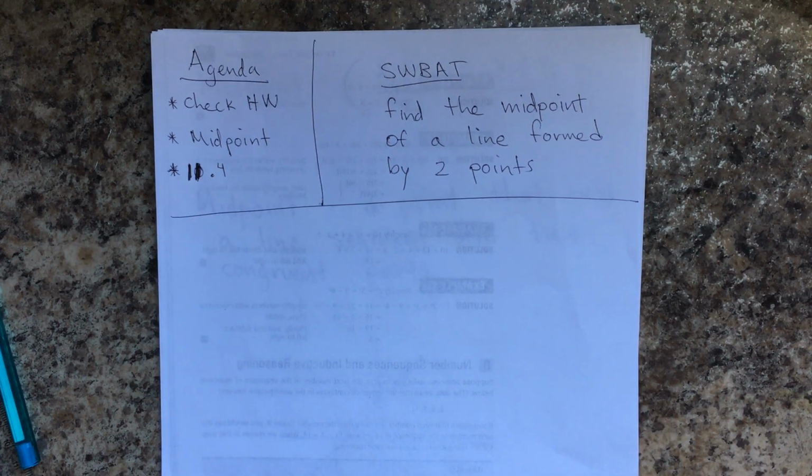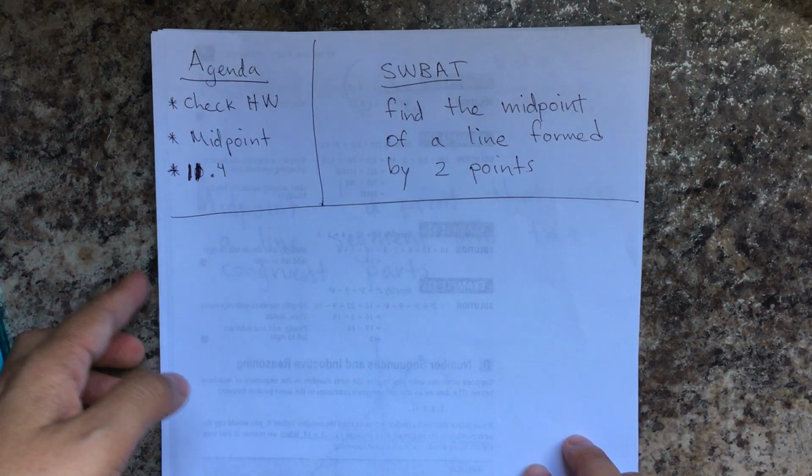Hello students, today's agenda is to check homework. We'll be learning about the midpoint and we'll be able to do 11.4. Today students will be able to find the midpoint of a line formed by 2 points.